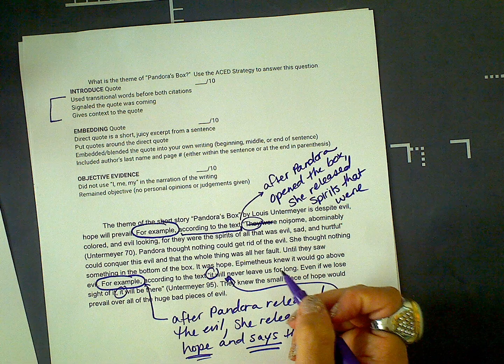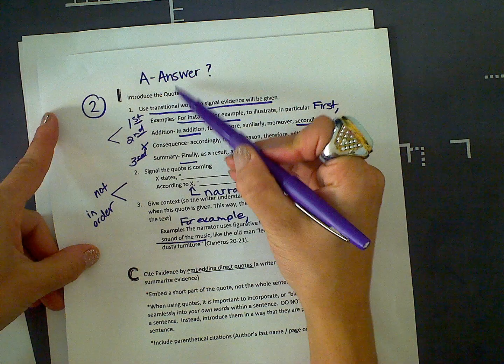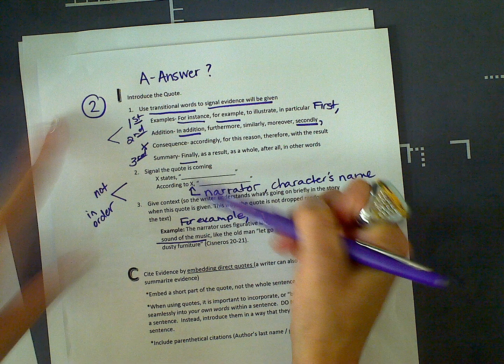Okay? So this is what I'm looking for. This is what I mean when I say I'm looking for you to introduce a quote using a transition, signaling the quote is coming, and giving context.